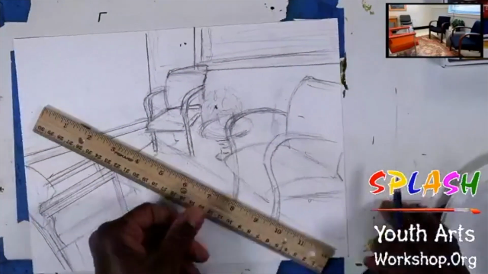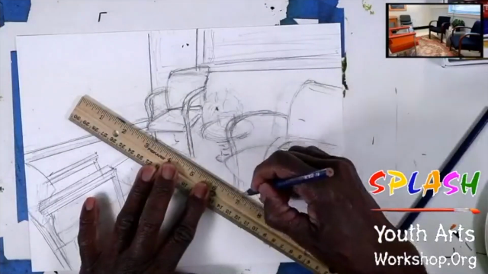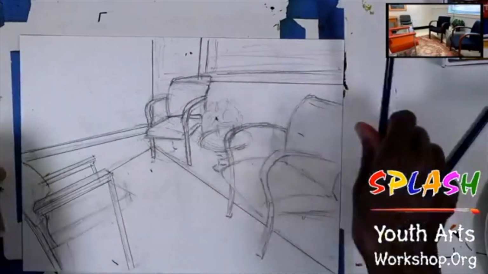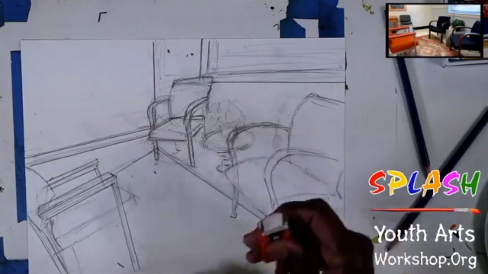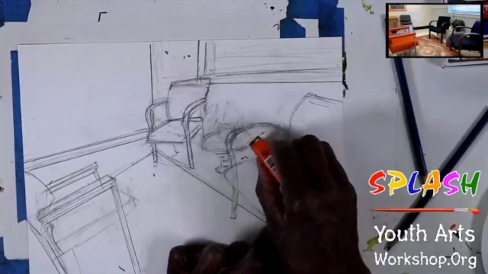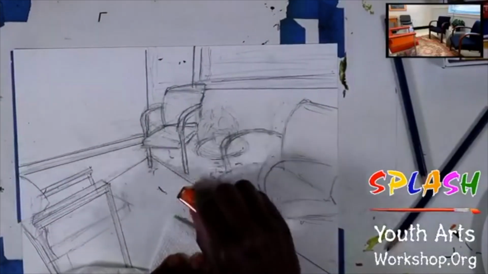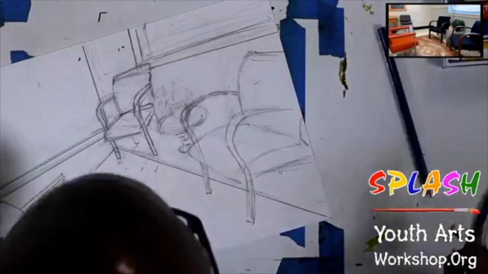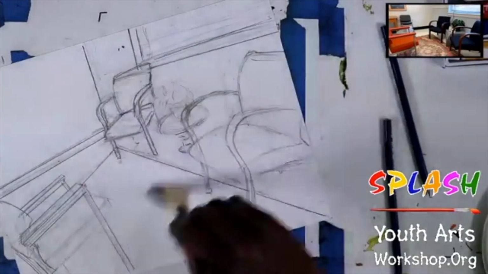I may want to enhance this rug, though. I might pick the photograph up to, not to draw an exact rendition of the rug, but I like the rug. So here we have a very dirty drawing because I allowed my hands to touch the paper, and you shouldn't do that. And my hands are very oily today. So now I'm erasing to clean up the picture.